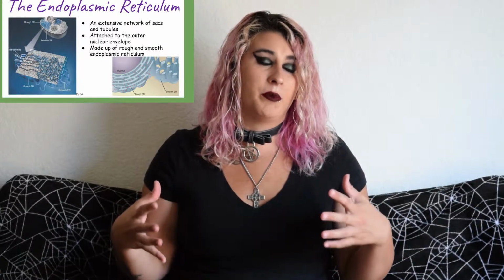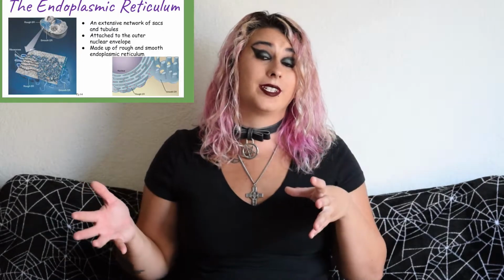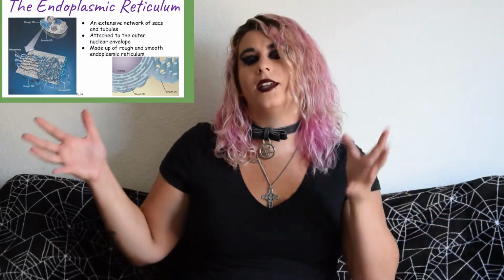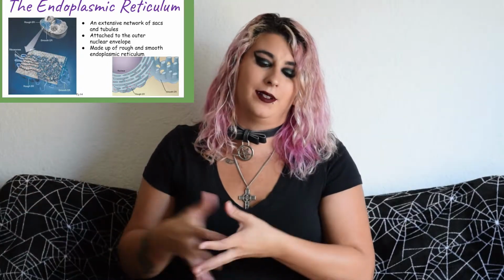The first thing that we're going to really explore in this endomembrane system today is the endoplasmic reticulum. Now, technically, I guess I could start at the nuclear envelope, but since we explored the nucleus last week, there's not much of a reason to. The nuclear envelope is the membrane that encloses the nucleus, and it happens to be connected to the endoplasmic reticulum.